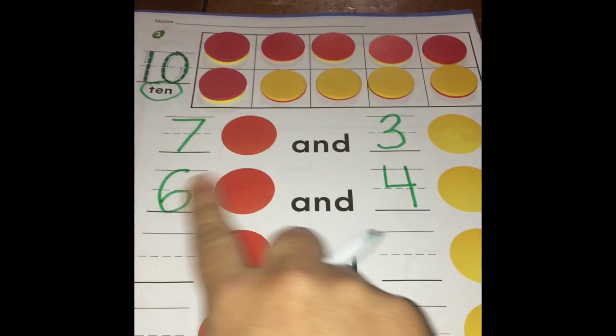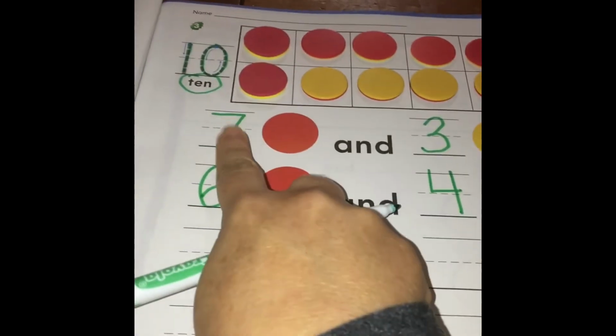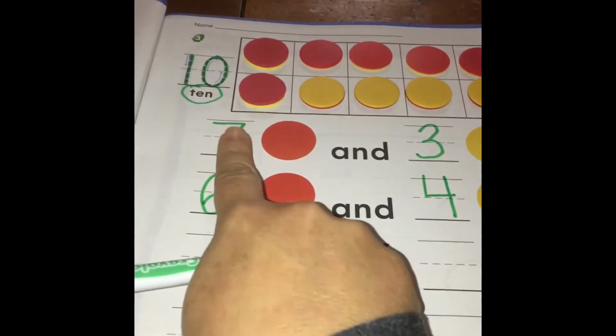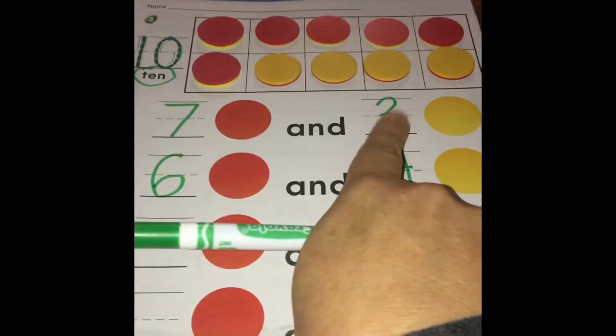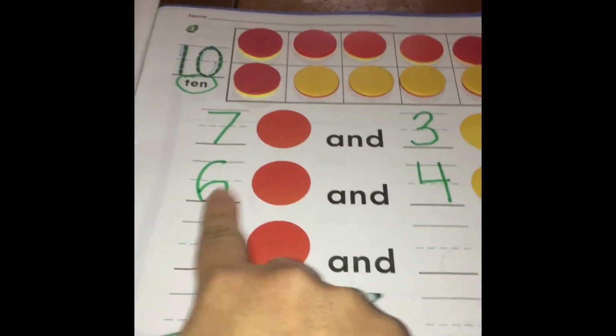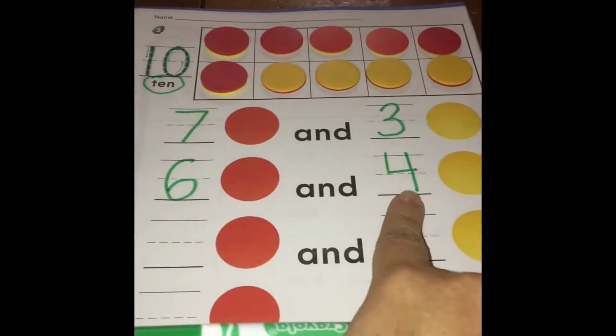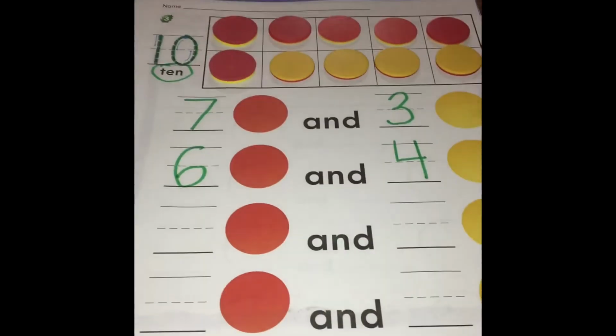So I know that 6 and 4 equals 10. I know that 7 and 3 equals 10. 7 plus 3 is 10. 3 plus 7 is 10. 6 plus 4 is 10. 4 plus 6 is 10.